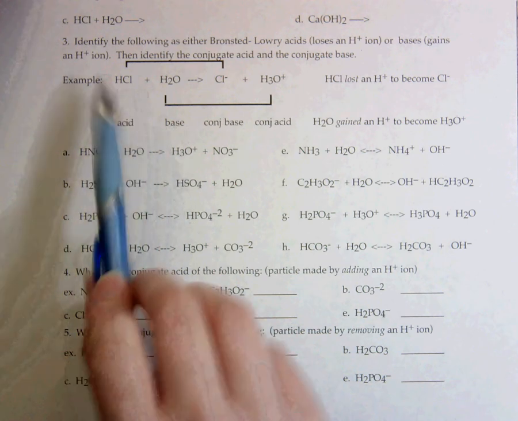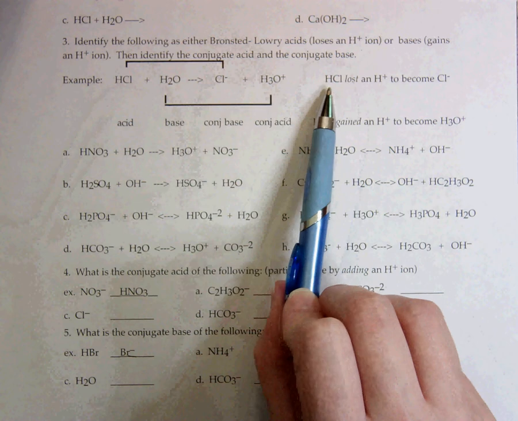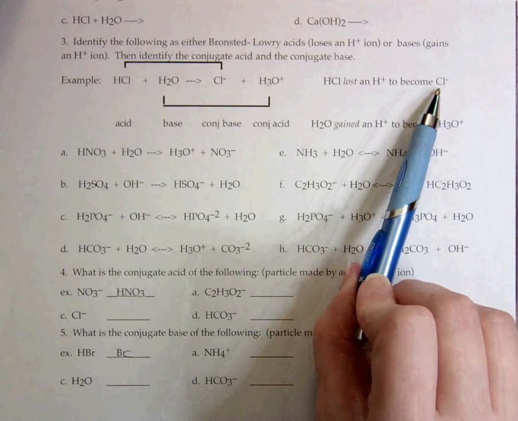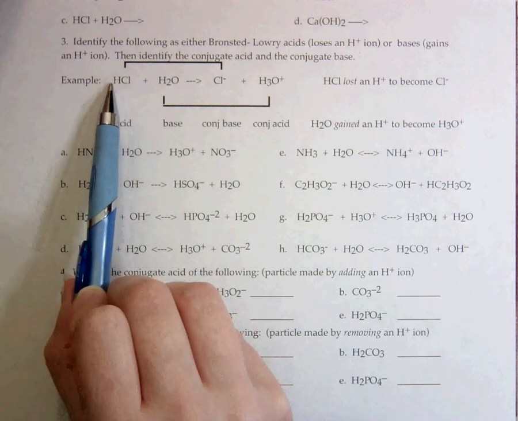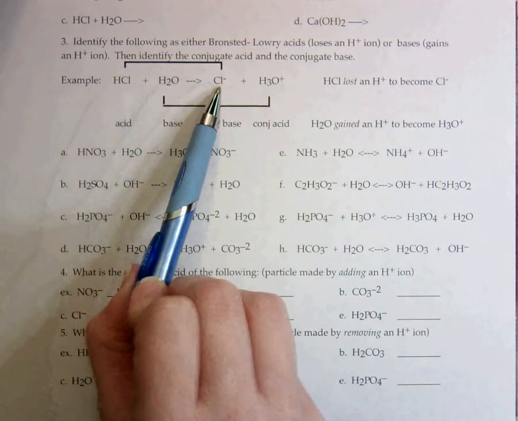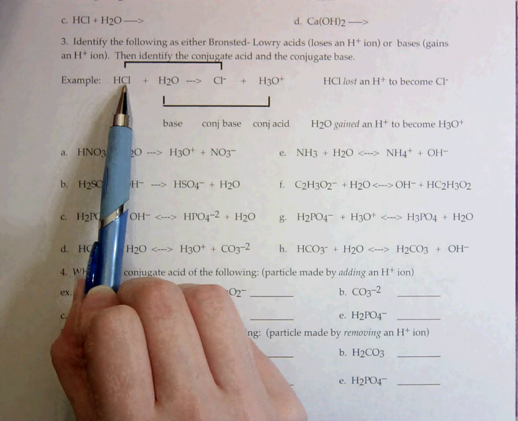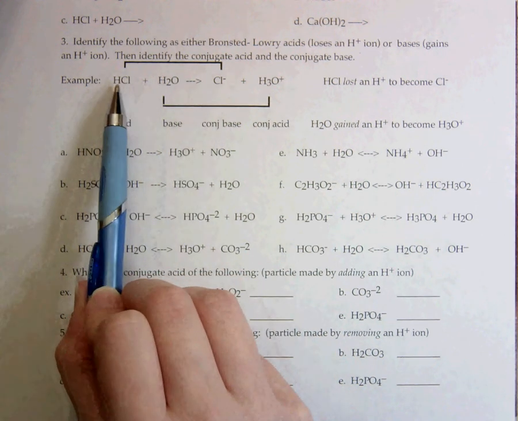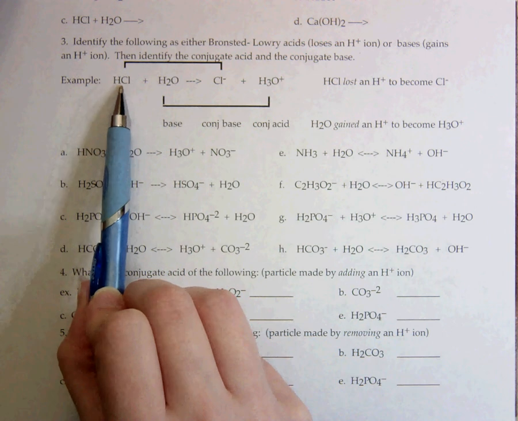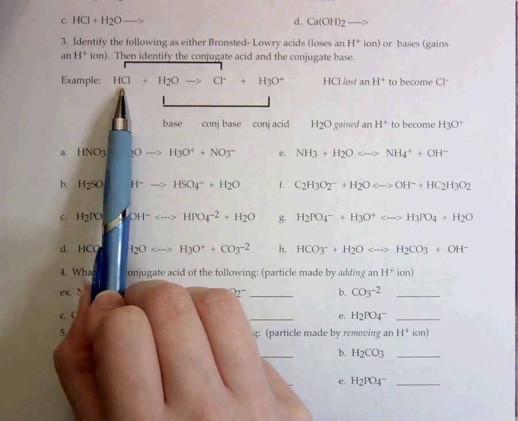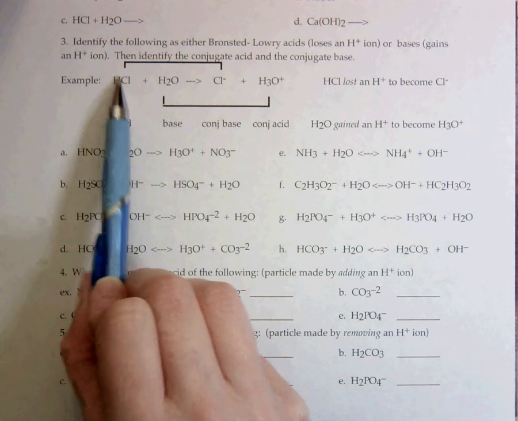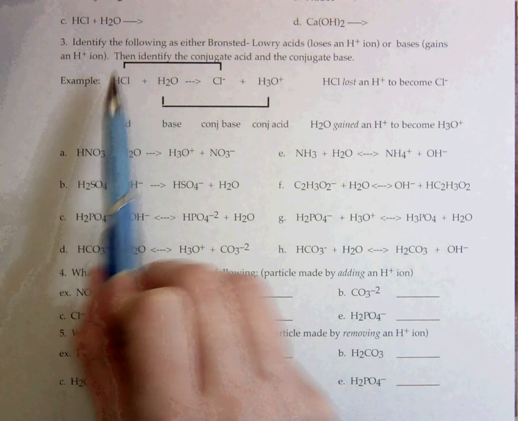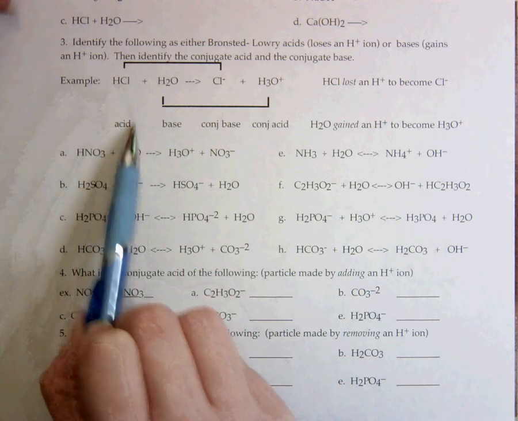So what we're going to do here, look at this example. It tells us that HCl lost an H positive ion to become Cl negative. Whichever one loses the H, in this case HCl becomes just Cl minus, so it lost the H. Because we consider an acid to be what's called a proton donor, in other words, it's going to give away the proton, that is hydrogen, then it is going to be the one that's acting like an acid.